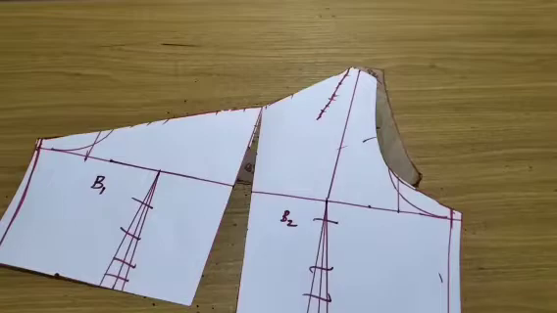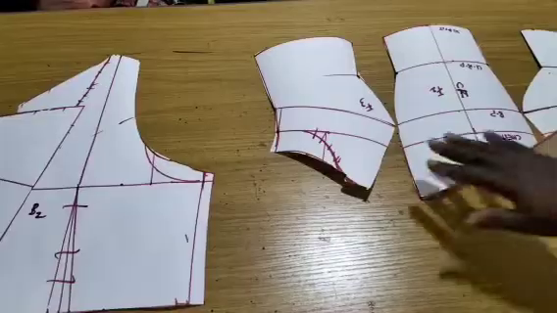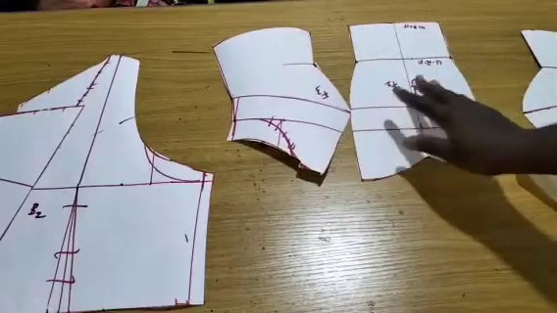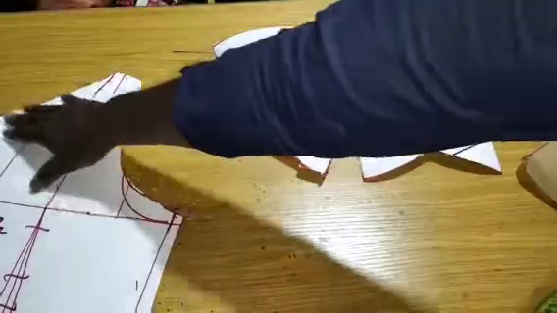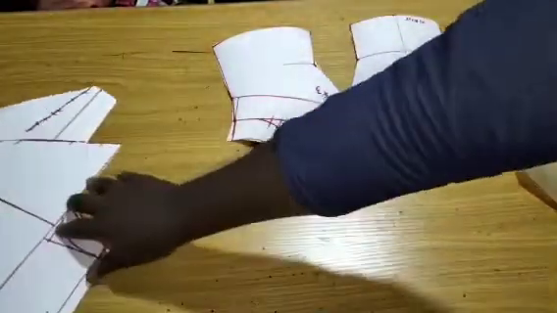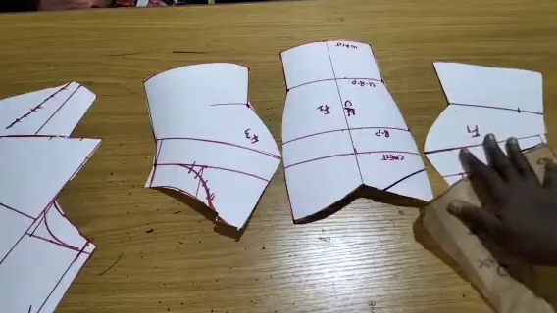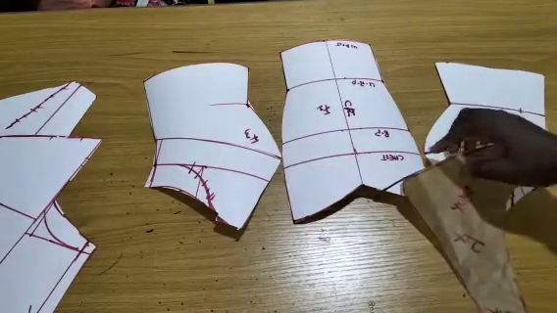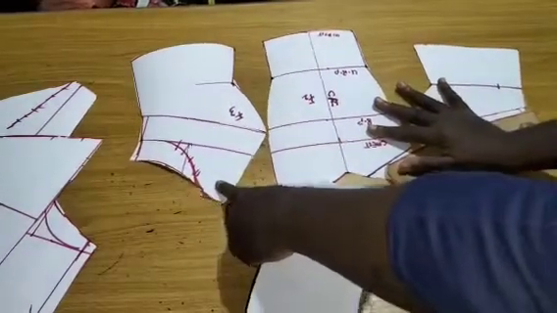Okay, so the next thing we are going to do now is the band. So this is what the full dress looks like right now. So we are done with the back. You can see how the back was, and this is what we have on the front. So this part will be like this.